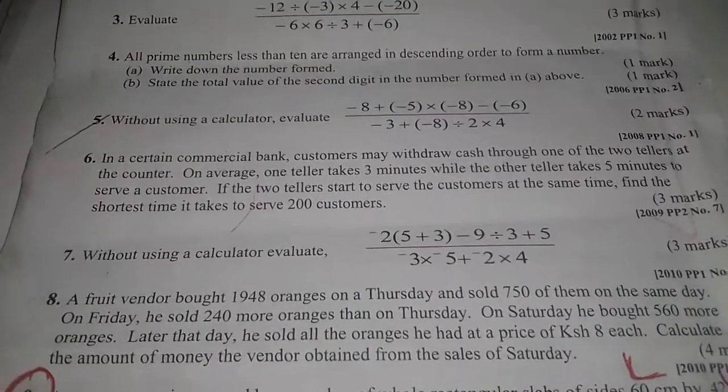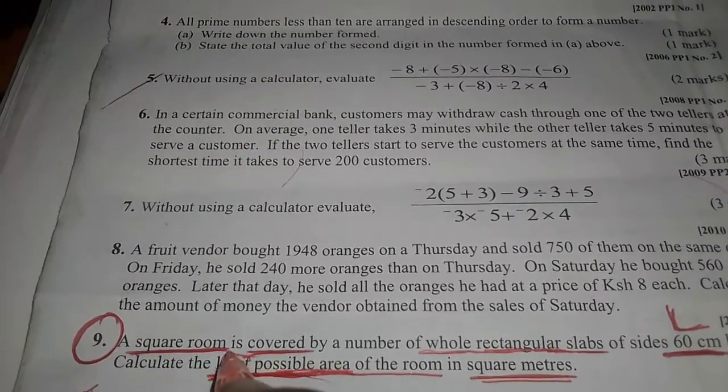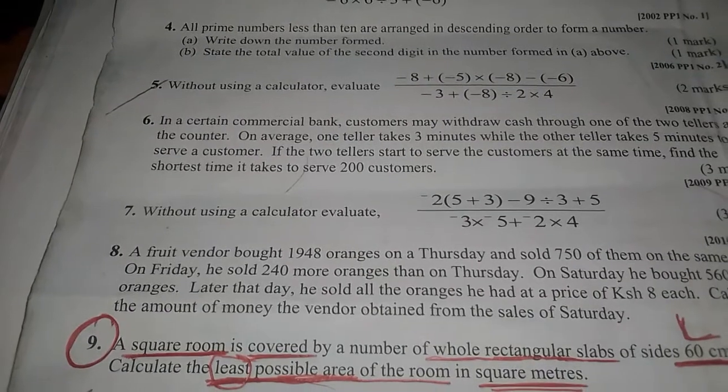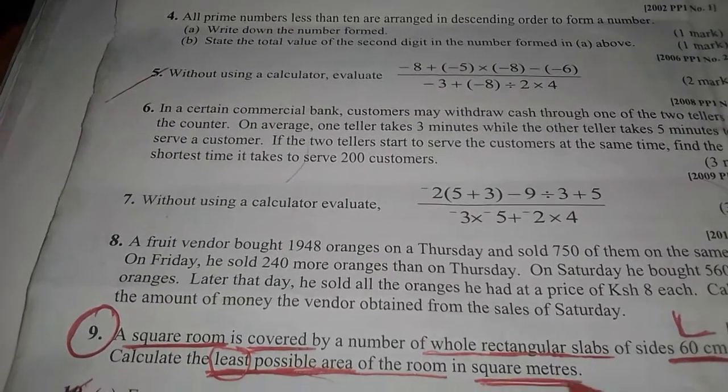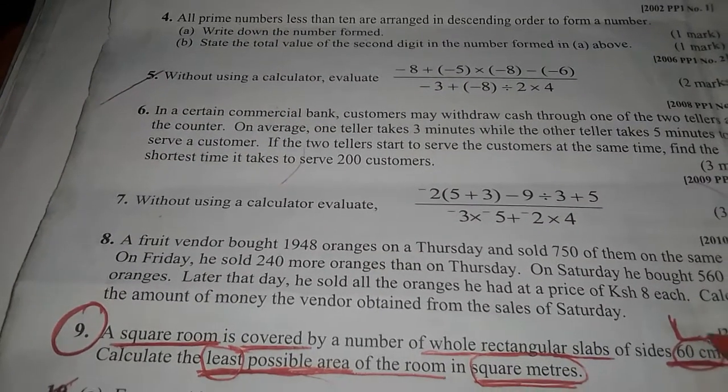The most important word here is least: the least possible area of the room, in square meters, because the measurements given for each slab are in centimeters.